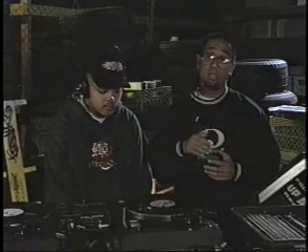What we're going to do is explain to you the fundamentals of mixing. Basically, mixing is one of the hardest things to accomplish when you first start to DJ. And in order to learn how to scratch, you must learn how to mix. So what we're going to do is break down the fundamentals of mixing.